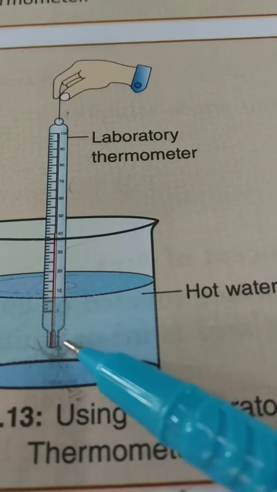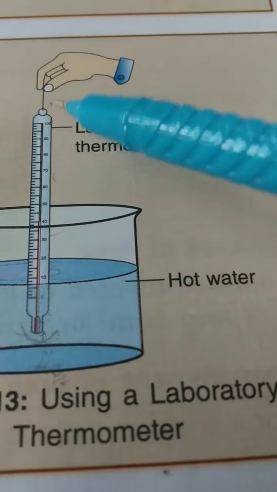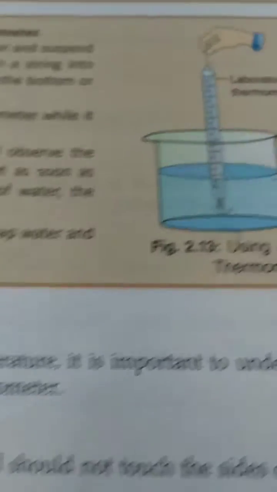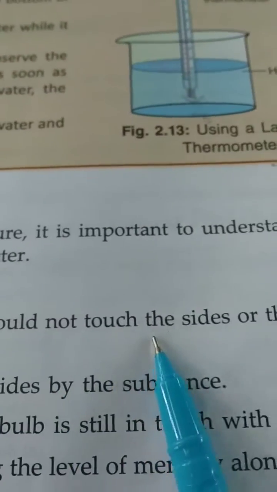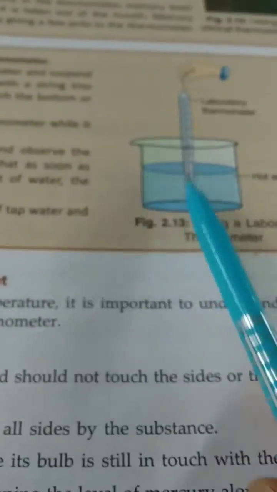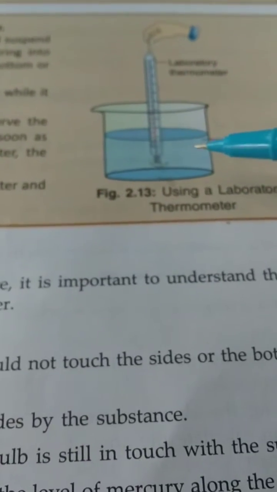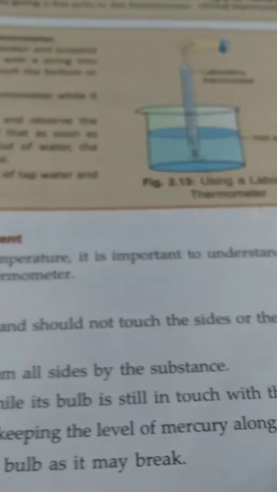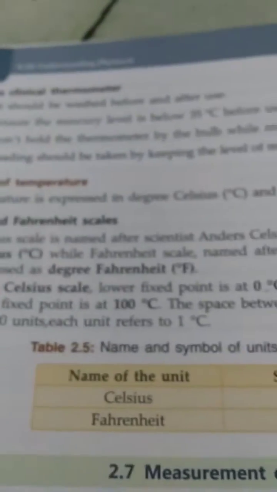When using a laboratory thermometer in hot water, we should not touch the tip of the thermometer with the surface of the beaker. It should be handled properly without disturbing. In this way, we come to know the temperature of hot water. Correct method of measurement: when we use a laboratory thermometer, it should not touch the sides or the bottom of the container. It should be surrounded from all sides by the substance. The reading should be taken while the bulb is still in touch with the substance. The reading should be taken by keeping the level of mercury along the line of sight. It should not be held by the bulb as it may break.